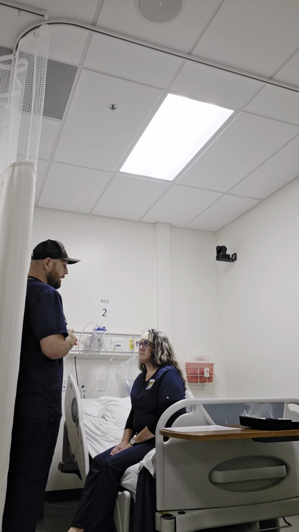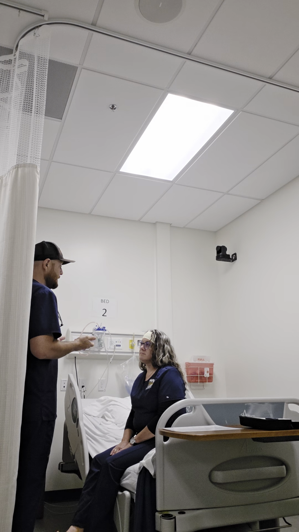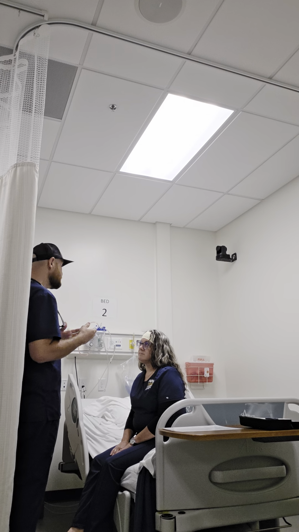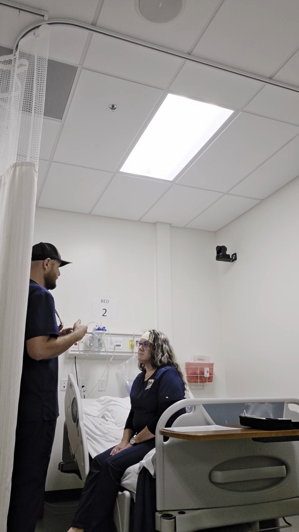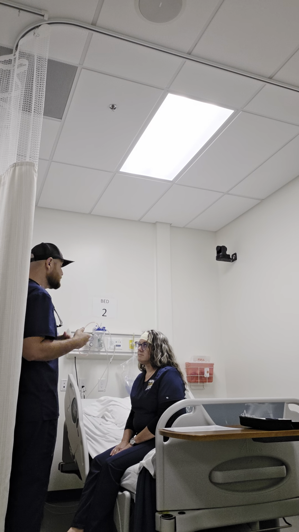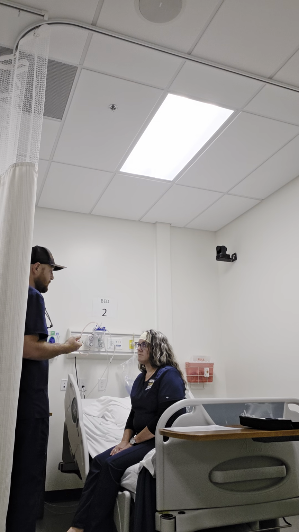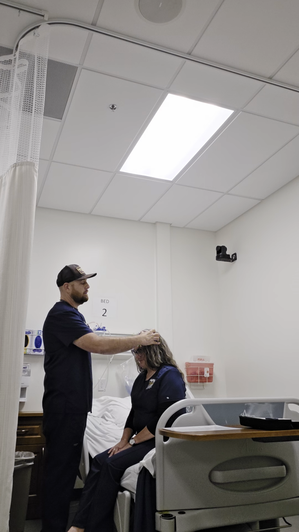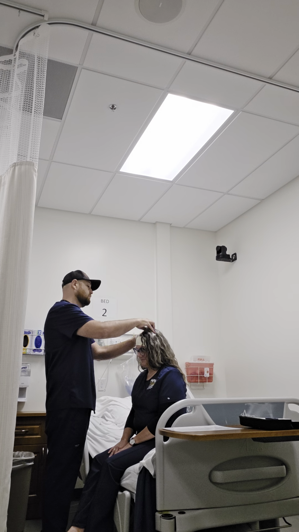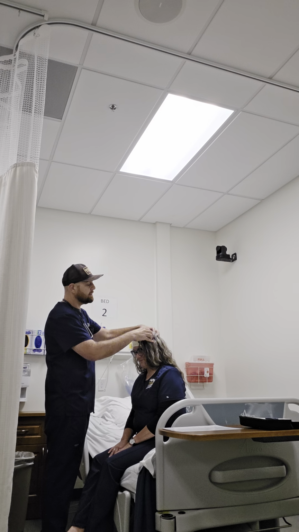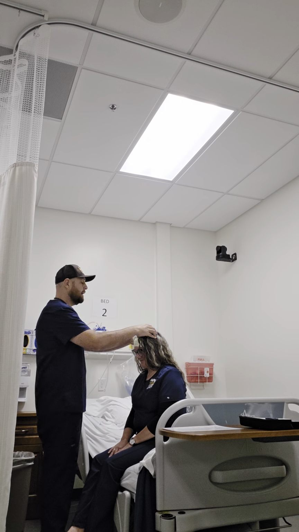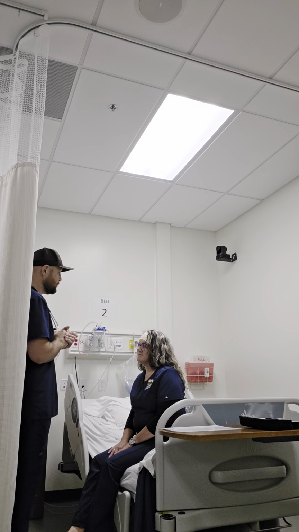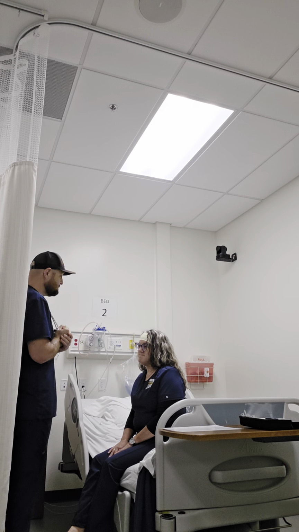At this point, I'm going to ask the patient if I can palpate the scalp to look at hair distribution and see if there are any lumps or bumps or tenderness. Is that okay? Yes. Great. So I'm going to come through here. I'm going to feel around. I'm going to move some hair around, make sure that I'm not missing anything. And the hair is distributed normally.